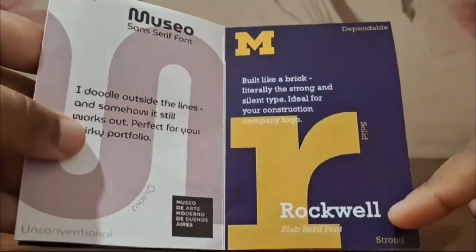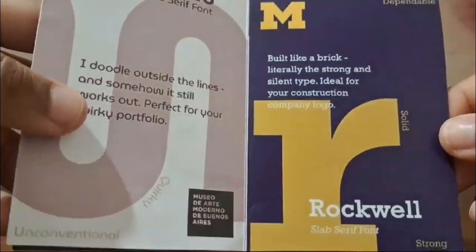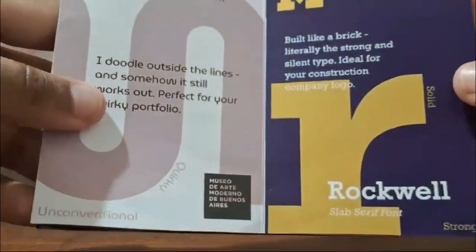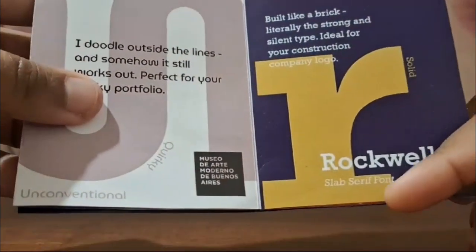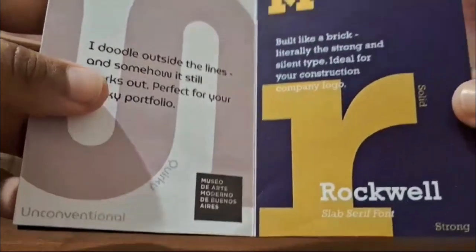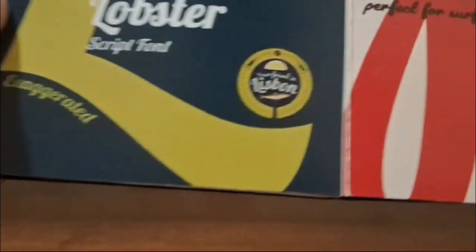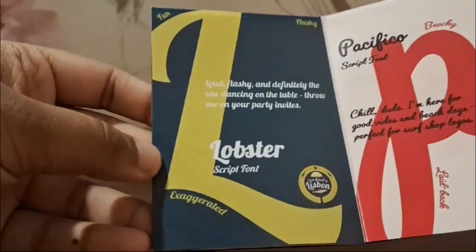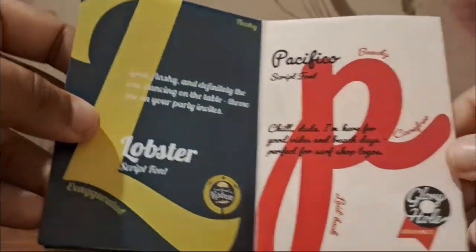Then we have the font Rockwell, which is used by Michigan University. It's dependable, solid, and strong. This is a slab serif font because if you see them, its serifs kind of look like slabs or bricks, you could say. Then we have Lobster, which is a script font. It's used in this logo of Your Friend in Lisbon. It's exaggerated, fun, flashy. You can use it for party invites.